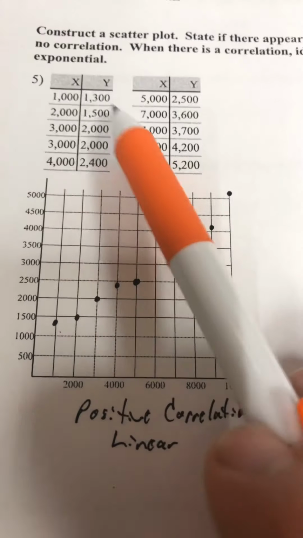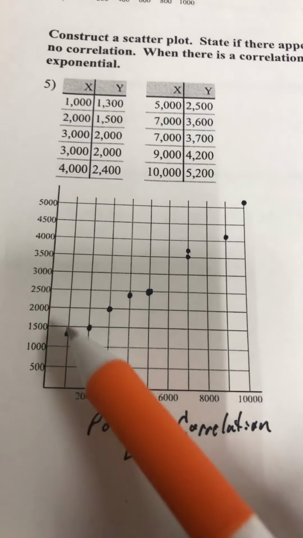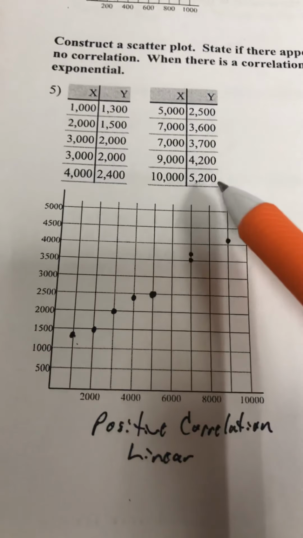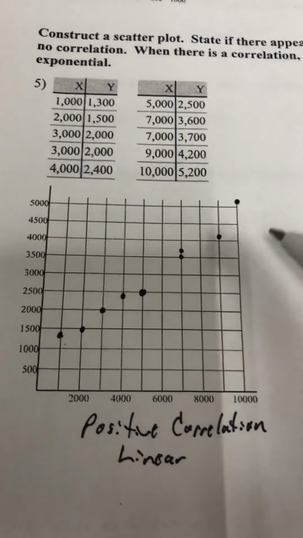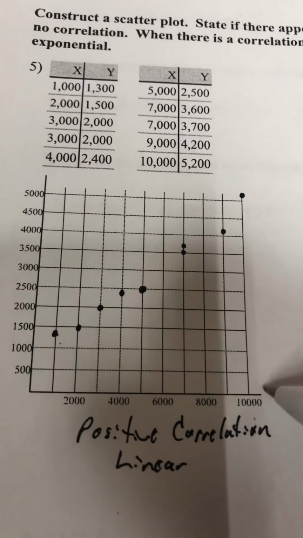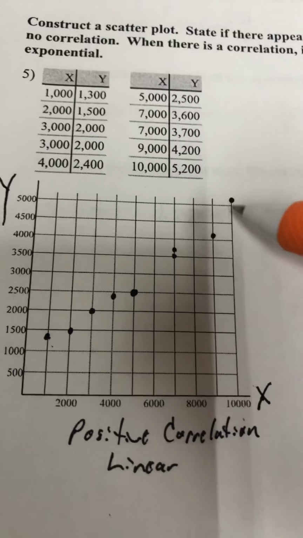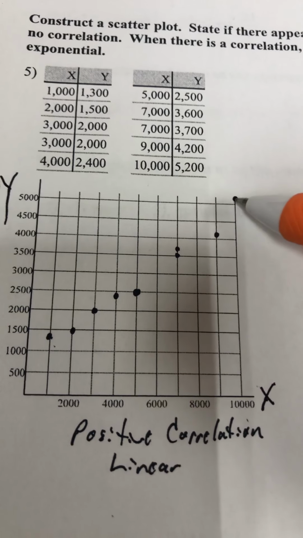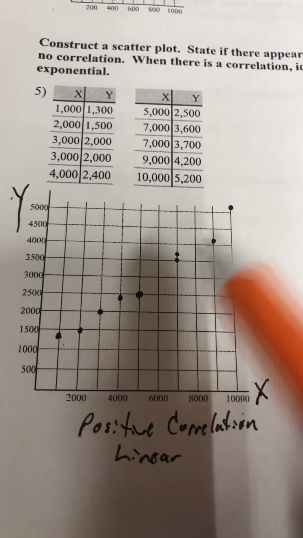All you do is plot these points. 1,000 goes to 1,003, so 1,000, 1,003, all the way up to 10,000 is to 5,200. So 10,000 on the x coordinates. Remember, these are your x's and these are your y's. Okay, this is supposed to be an x. All right, and so this 10,000 goes with the 5,200 for the y, and it's positive and it's linear.